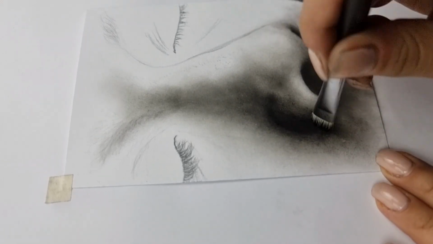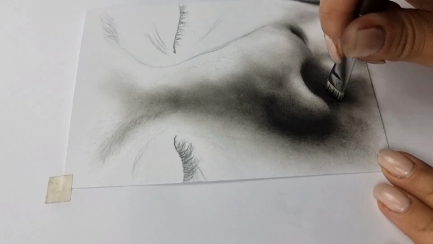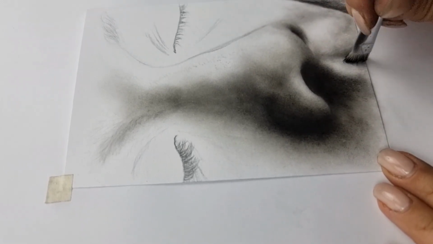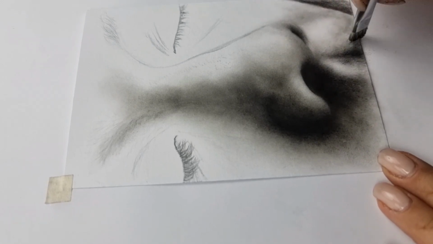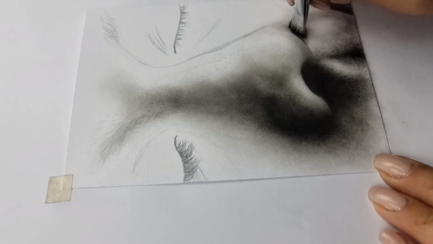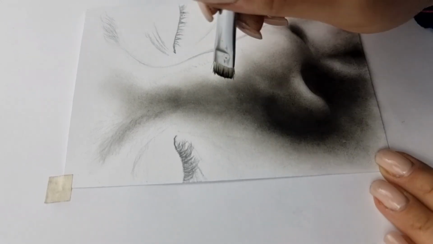I check the shadows again and make sure the shadows and highlights are right. It is always important to check the shadows and highlights again and again, and it will help you improve the quality of your drawing. So remember to go back and check them again and again, and make them better if needed.